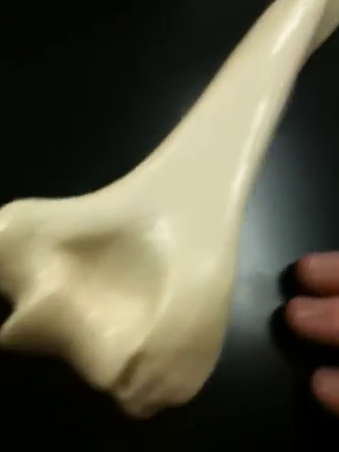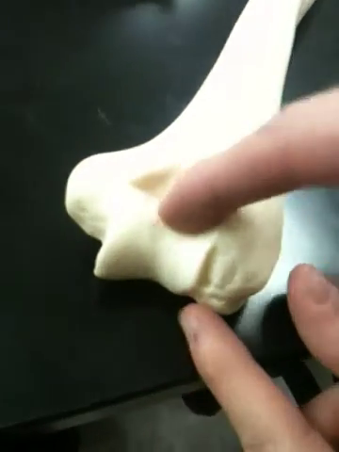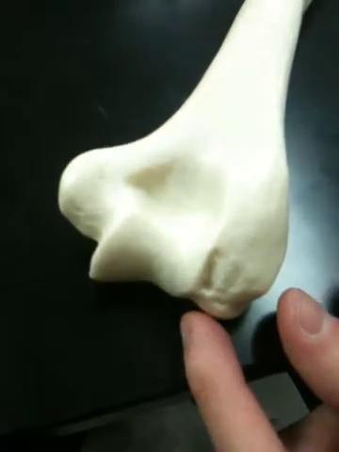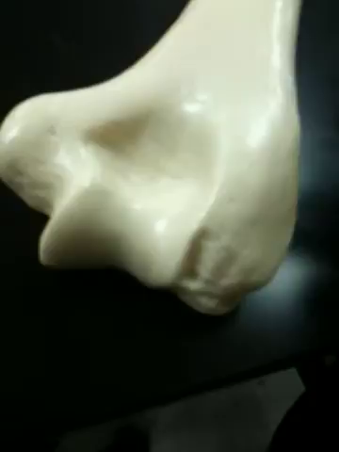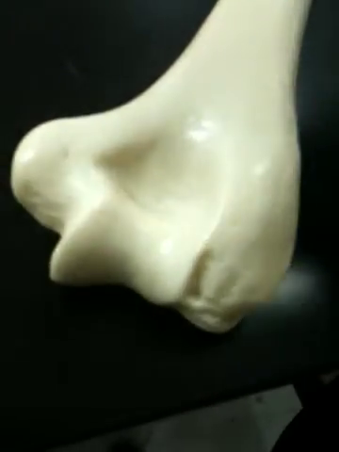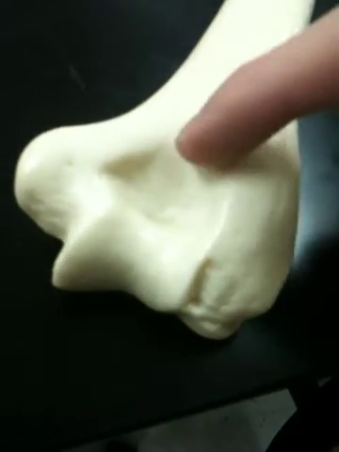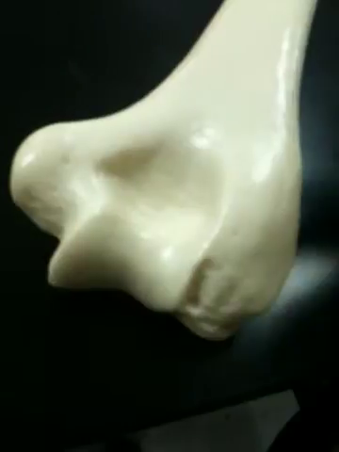And coming down to the lower end, we find that this indentation right here is known as the olecranon fossa. And fossas are usually the indentations, so you can tell that it's an indent, so it's going to be a fossa, and olecranon.